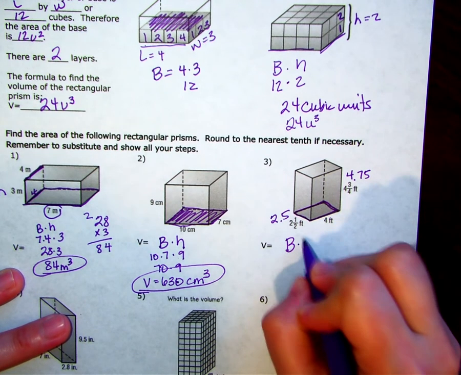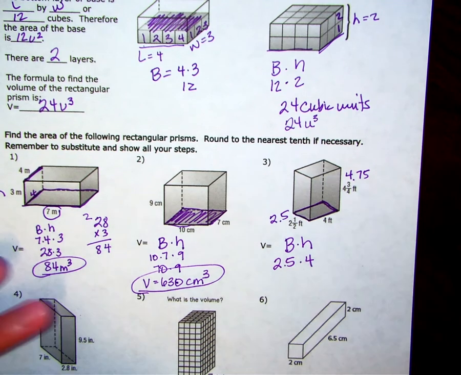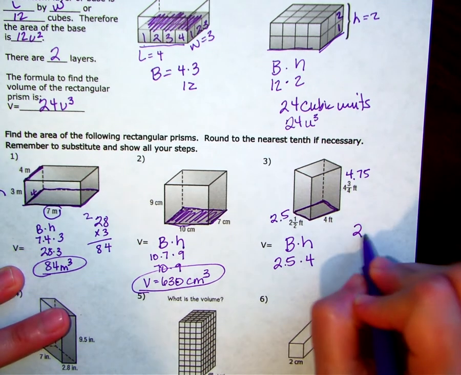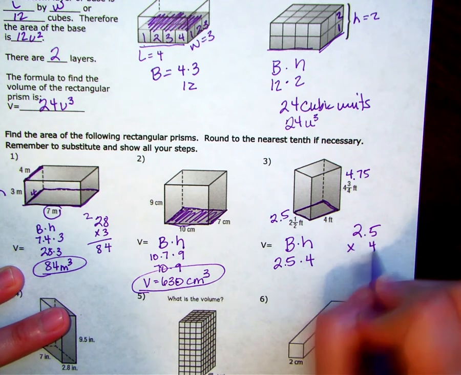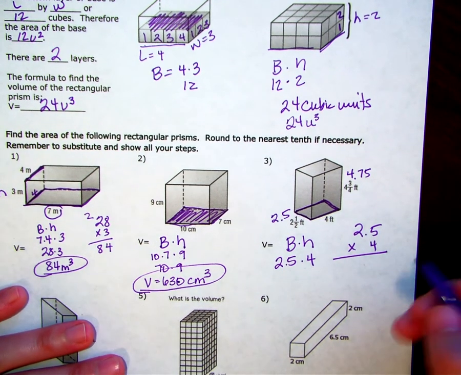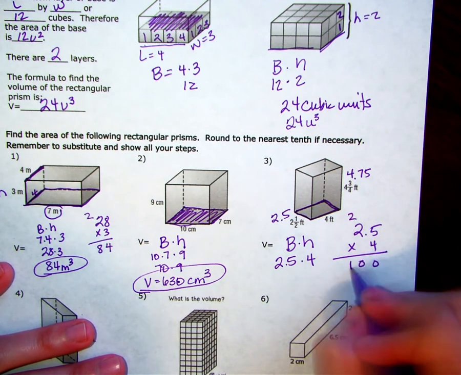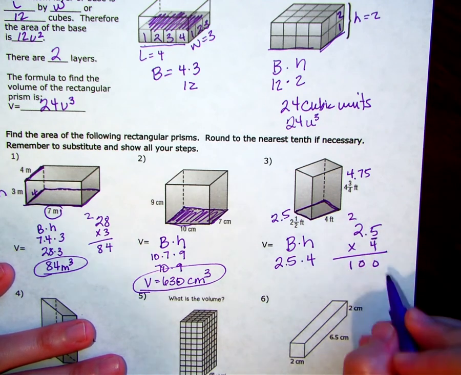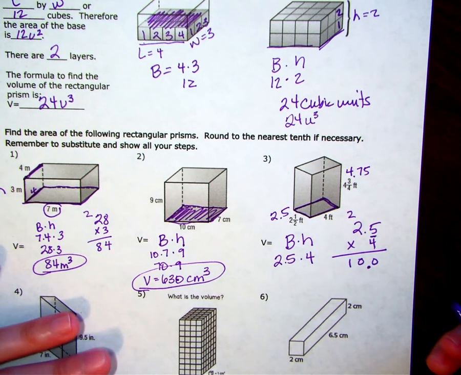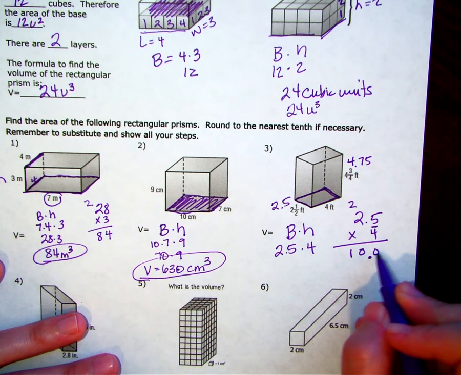Big B times H. So 2.5 times 4. That's like if you have 4 quarters, how much money do you have? And then we got to figure out where a decimal would go. So this would be 20, 10. And then you have one number behind the decimal, so that means there should be one number behind the decimal here. So it's just 10 or 10.0. So I'm going to leave it as 10 because I don't want that decimal, because the 0 has no value for us anyway.